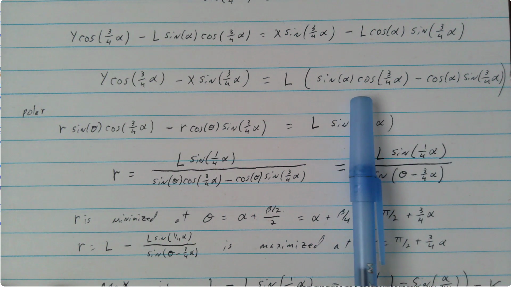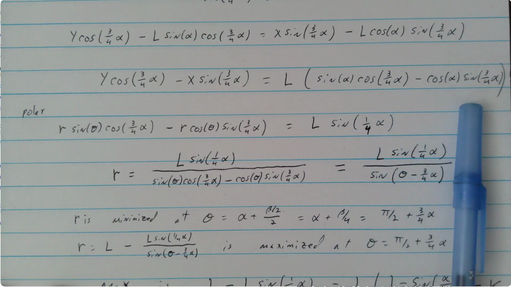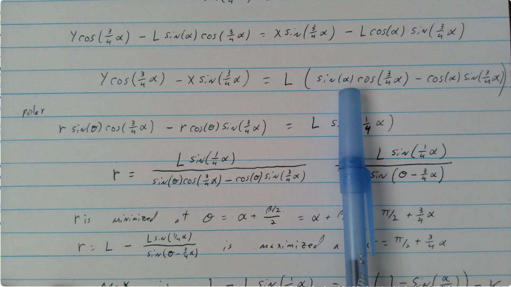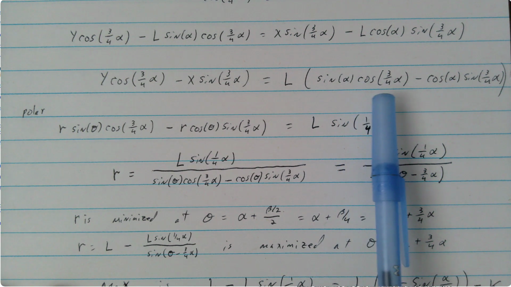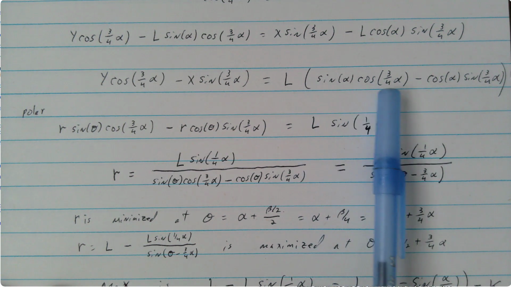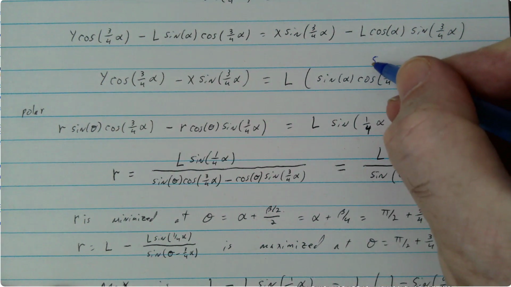So let's see. Sine cosine minus cosine sine, that's like the sine of the first minus the second, right? Sine of the first minus the second. Yeah, just put it up above here.